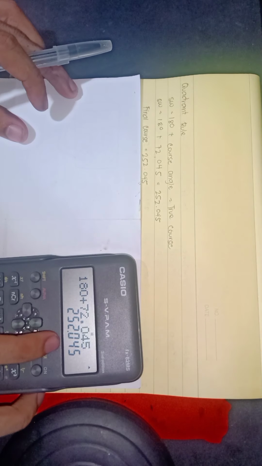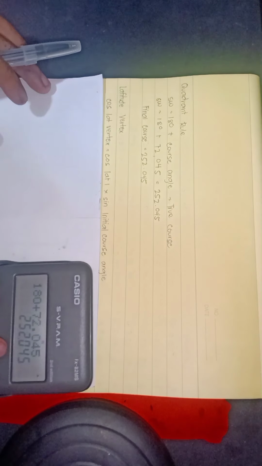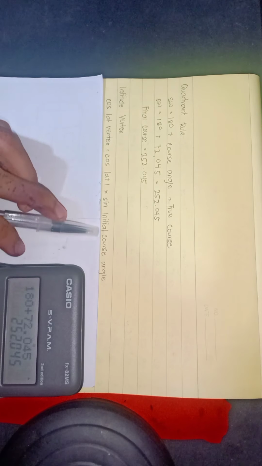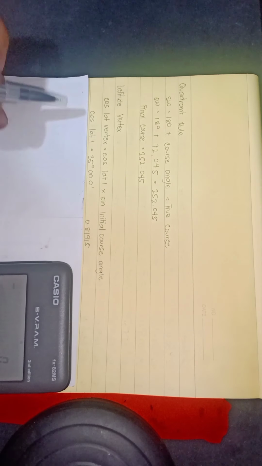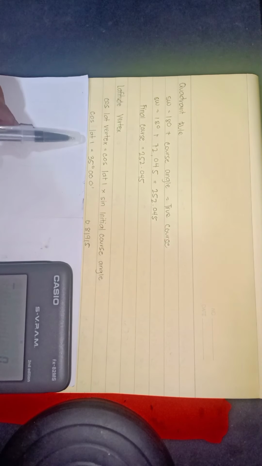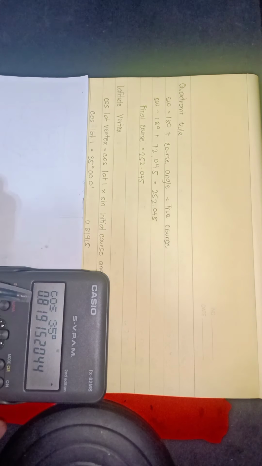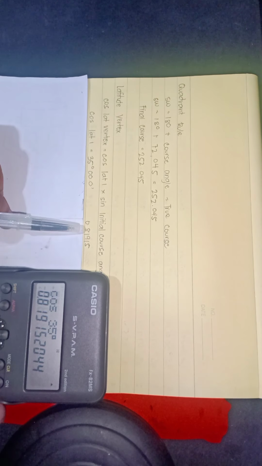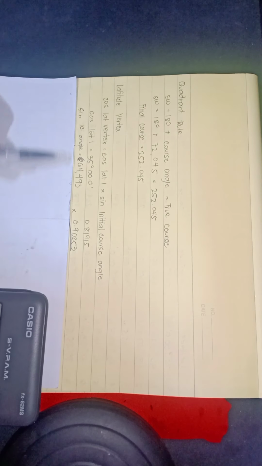So next, we will solve the latitude vertex. The formula of the latitude vertex is cosine latitude vertex equals cosine latitude 1 times sine initial course angle. Number one, we will solve the cosine latitude 1. Our latitude 1 is 35 degrees. To find the equivalent, type in the calculator cosine 35 degrees, and it equals 0.81915.